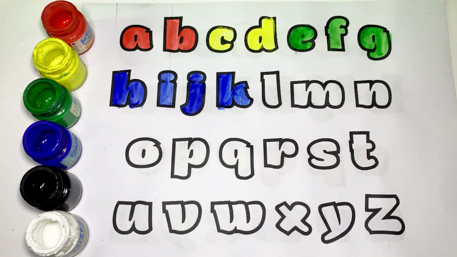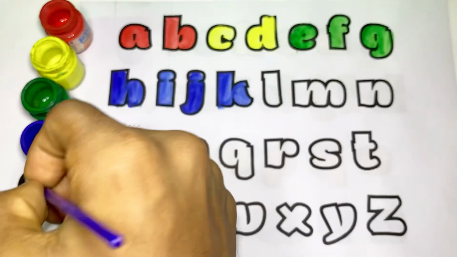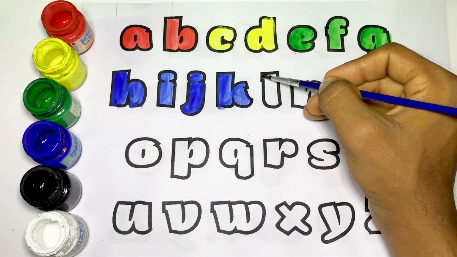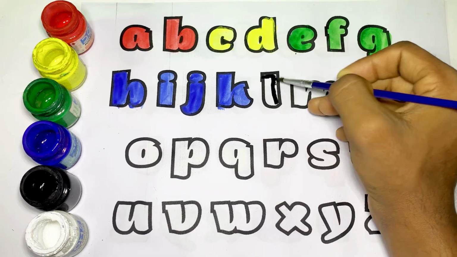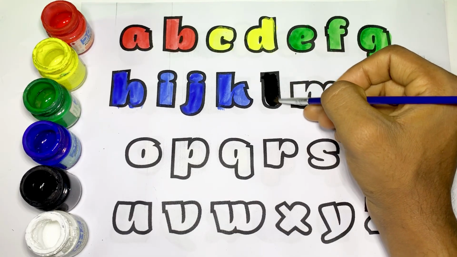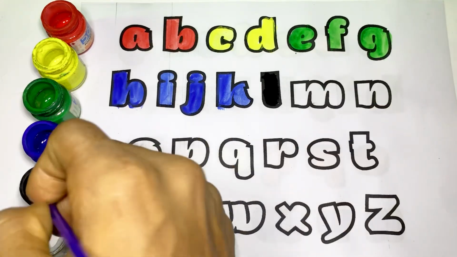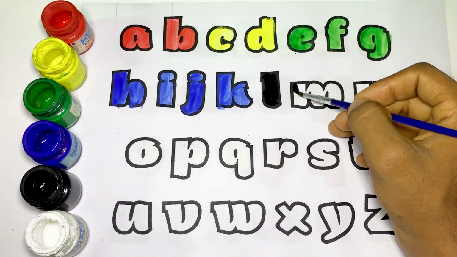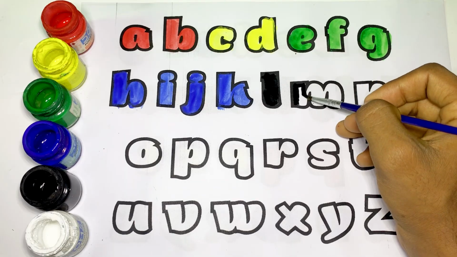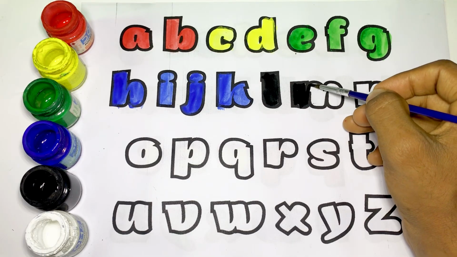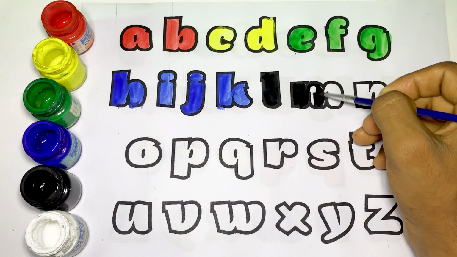Kids, now L for lion. L for lemon. And use black color. The alphabets of L. Kids, again use black color and draw M. M for moon. M for mango. The alphabets of M.